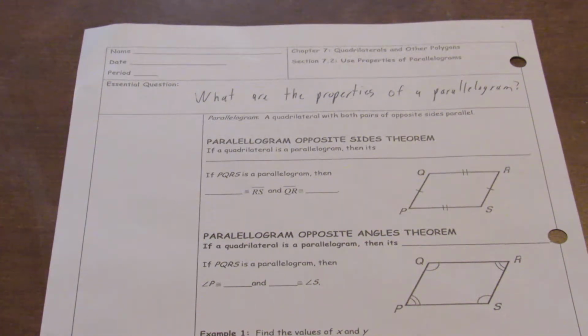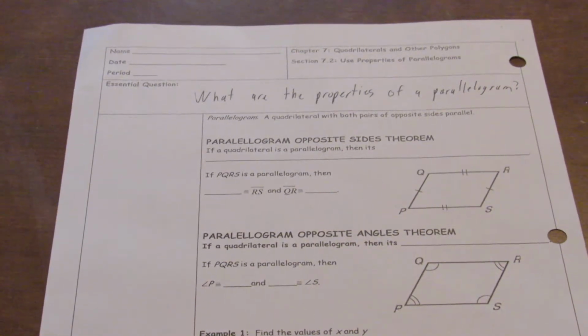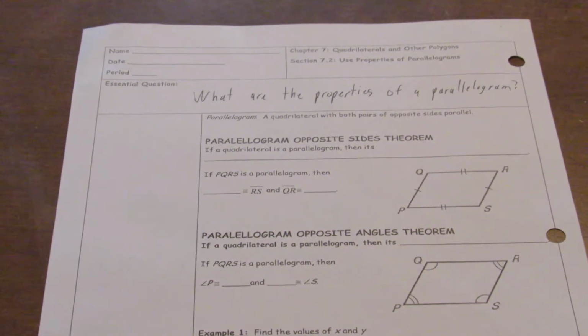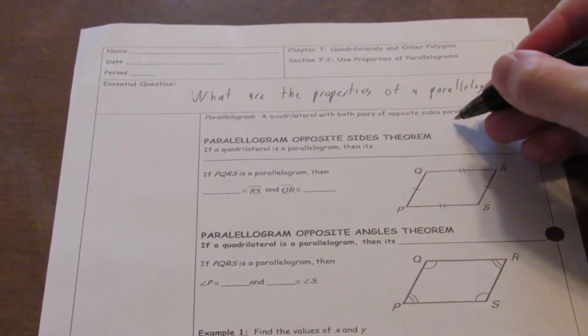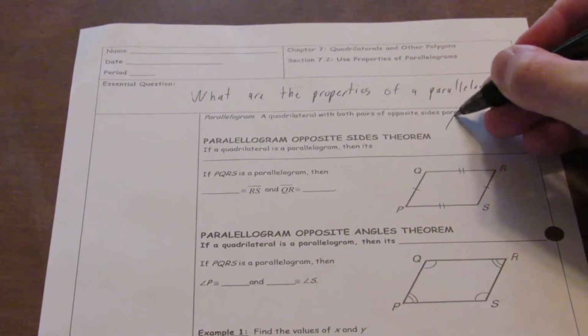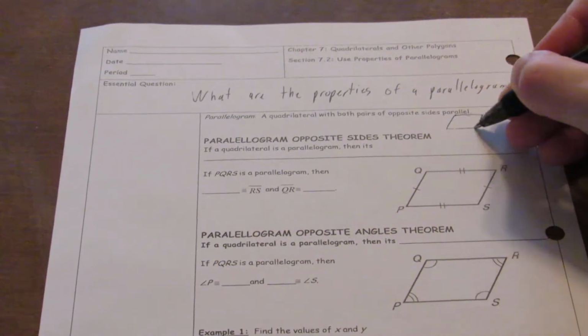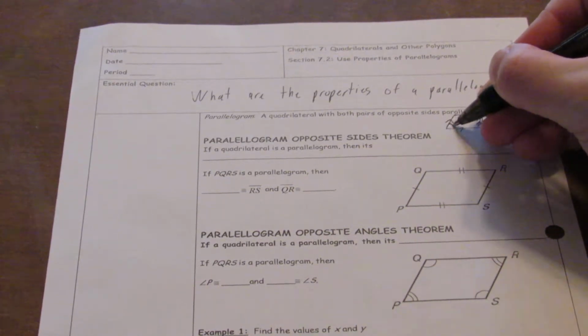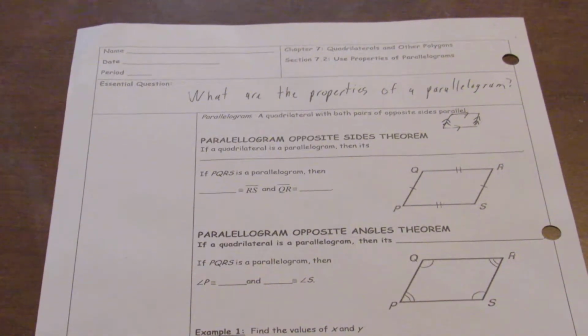A parallelogram is a quadrilateral with both pairs of opposite sides parallel. And remember, when we're marking parallel, we use arrows. So when we see a parallelogram drawn out, if we want to mark it as a parallelogram, we would mark it something like that. And our symbol for parallelogram, if we're writing something out, is basically a parallelogram without the arrows.